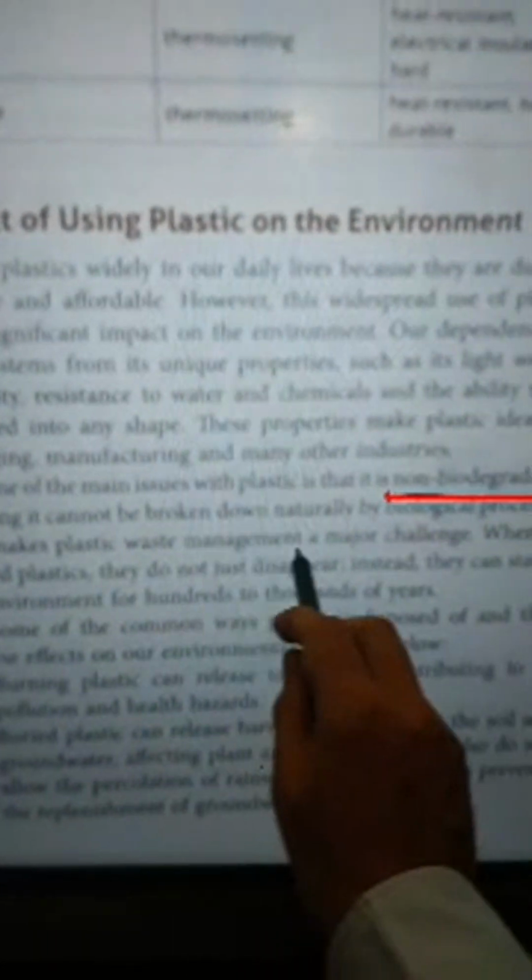within a few hours. But if you take any plastic material and put it in the soil, it will take more than 500 years to be decomposed by bacteria. So that is the main problem of plastic. It is non-biodegradable and it does not decompose by bacteria. This makes plastic waste management a challenge.